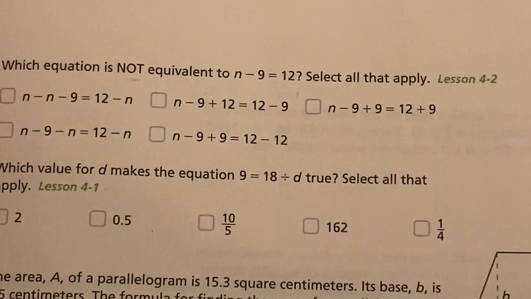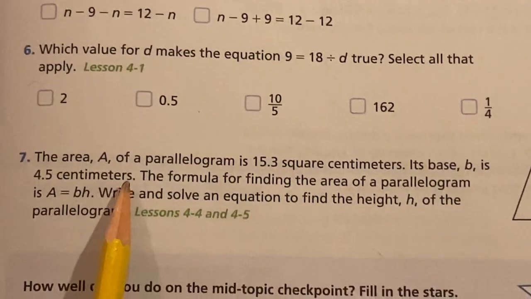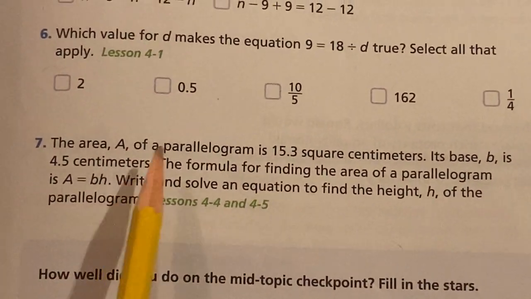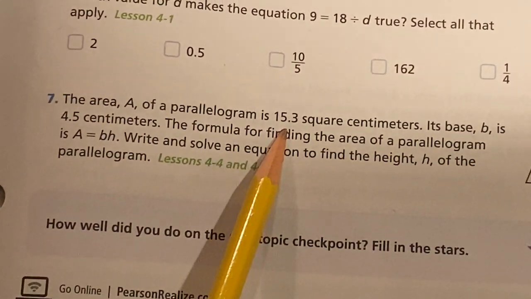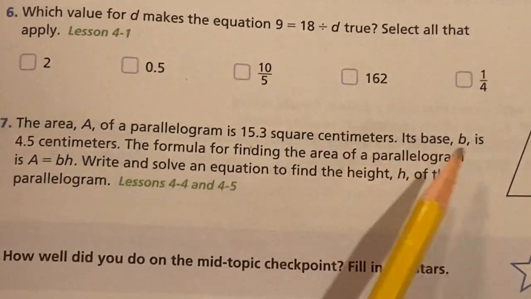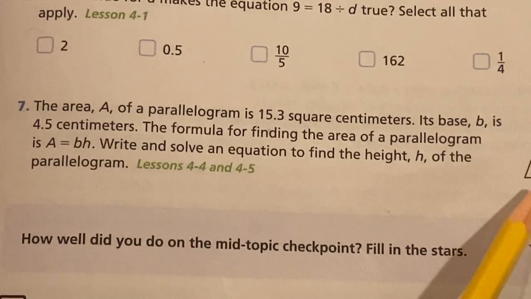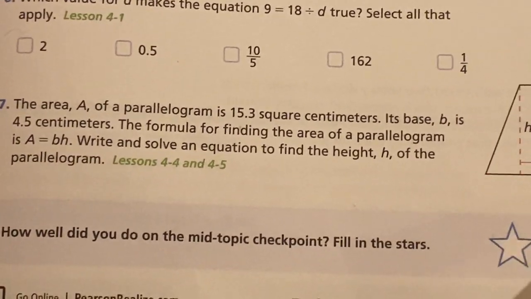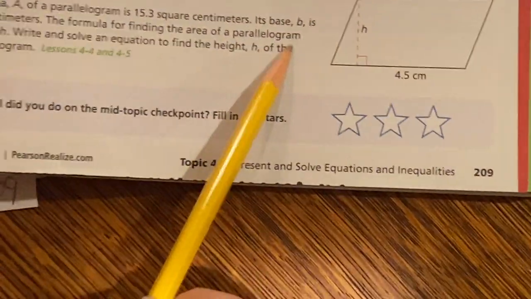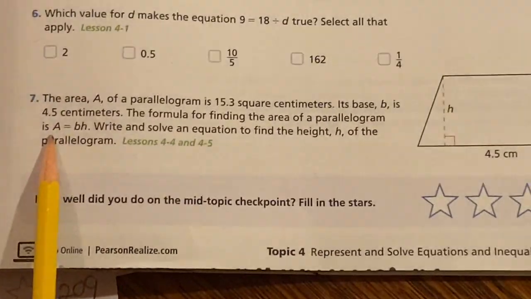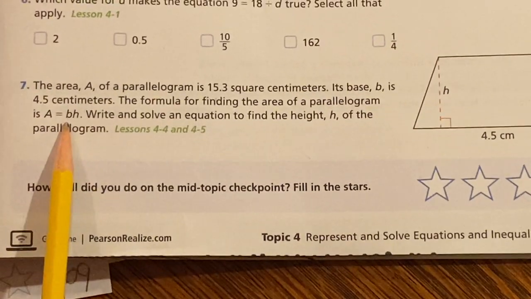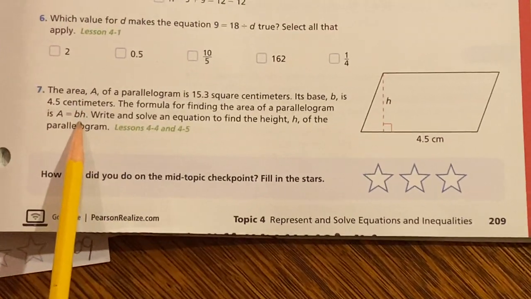And then finally, number 7, the area A of a parallelogram is 15.3 square centimeters. Its base is 4.5 centimeters. And the formula for finding the area of a parallelogram is A, area, equals B, which stands for base, times H, which stands for height.